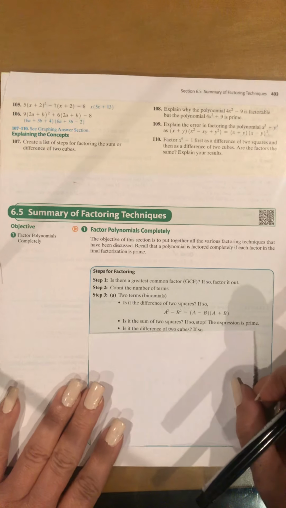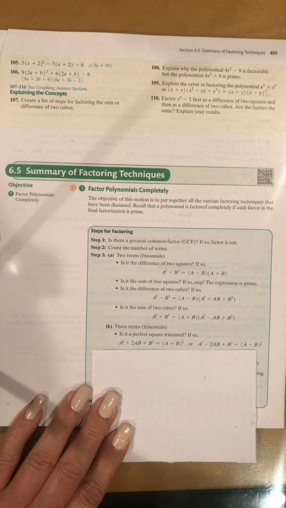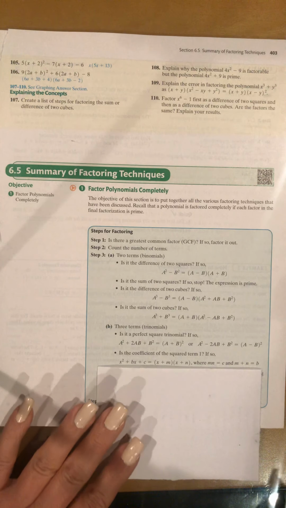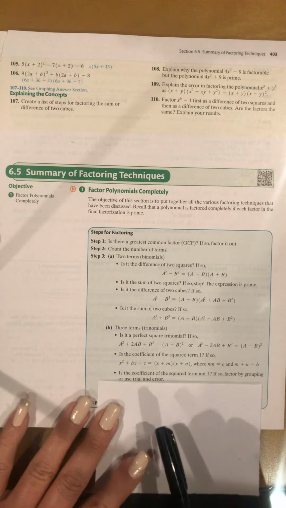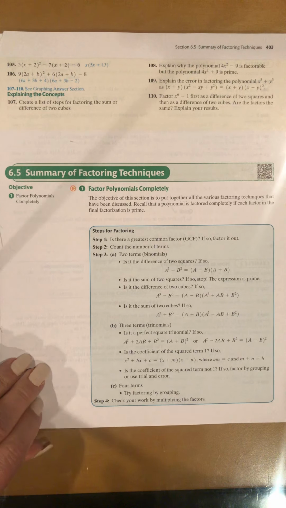If it's a perfect square trinomial, you want to look at the first and the third term to see if they're perfect squares. And if it's a quadratic trinomial, you want to see if the leading coefficient is a 1. If it's a 1, then you can ask yourself what times what is this, but adds to be the middle term. If it's not a 1, you're going to either use the factoring by grouping method or trial and error. And then if there are 4 terms, you will factor by grouping. Those are the four different steps that you are going to do.